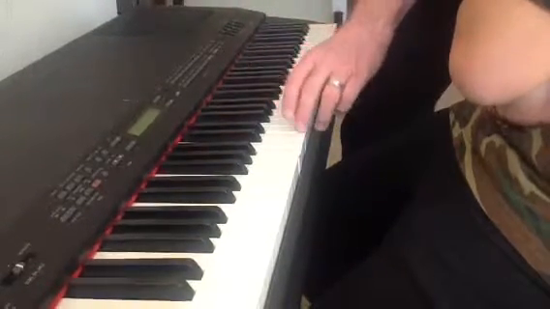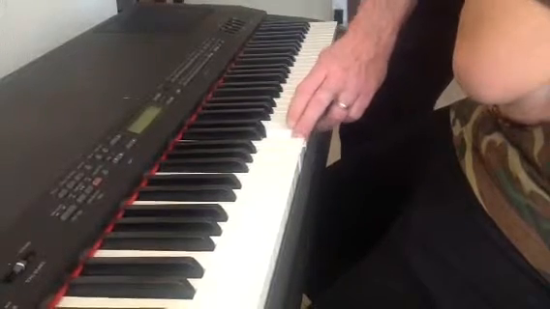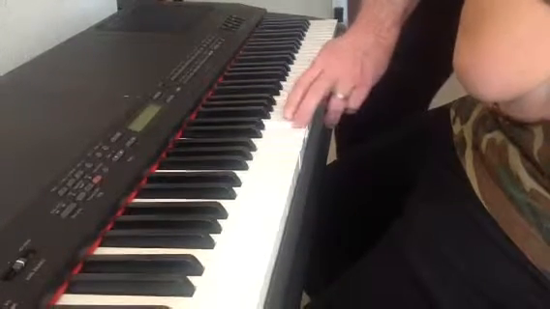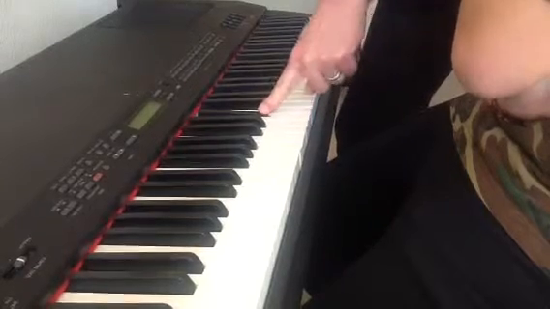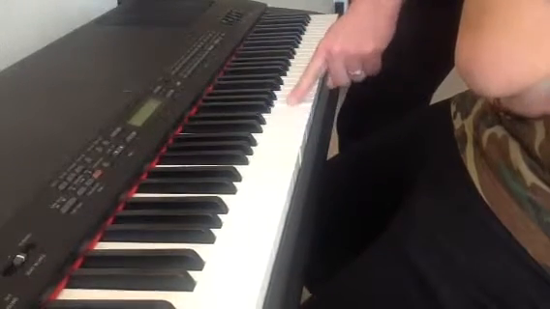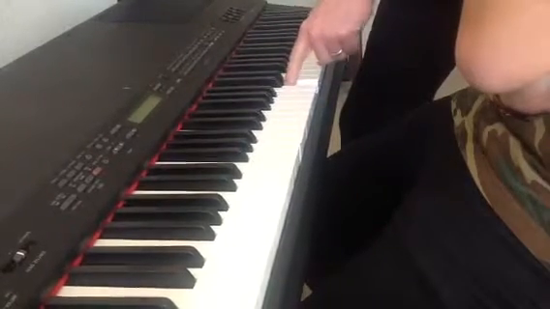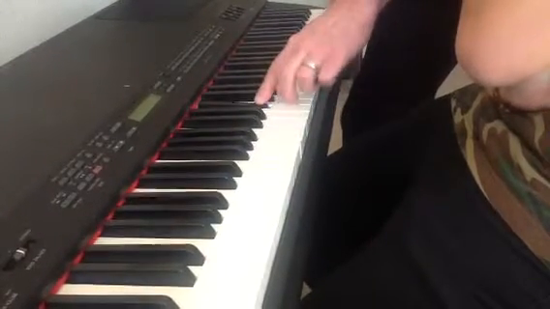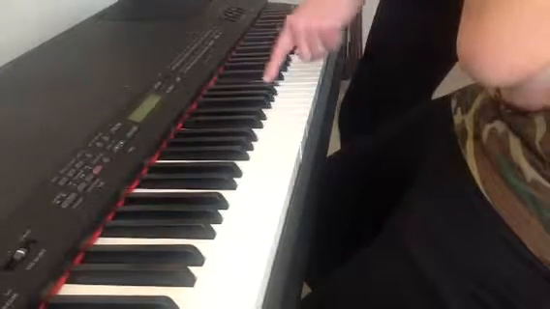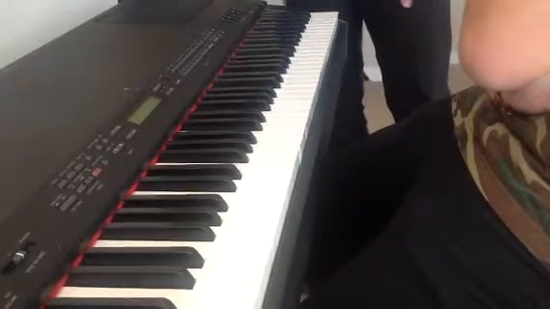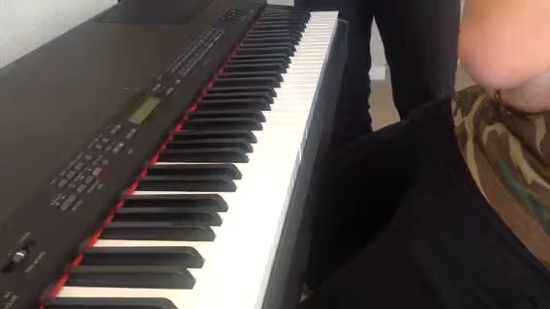So if we start in D, for instance, I go from D, from the root, up a whole step, up another whole step, then I have to move a half, then a whole, then a whole, then a whole, and finally a half. So it's root, whole, whole, half, whole, whole, whole, half.